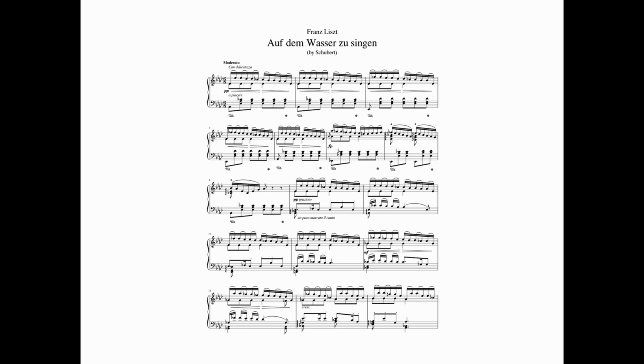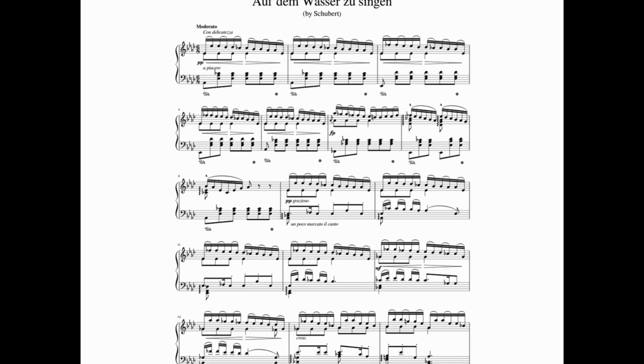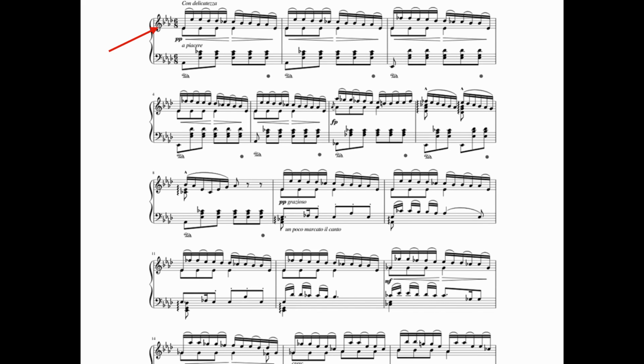However, unlike the key signature, which is printed at the beginning of every new line of music, a time signature is only printed at the beginning of a piece unless a change in the time signature occurs. So in this example, you can see here that there is a time signature at the beginning of the piece, just after the key signature. However, on the second line here, we see that the time signature is no longer present, which allows us to assume that it remains the same.